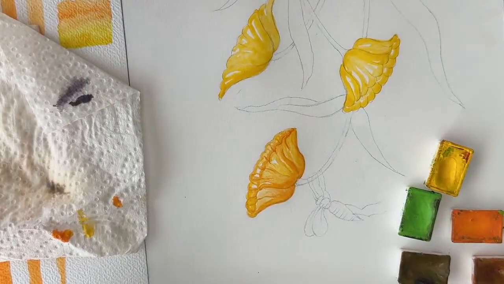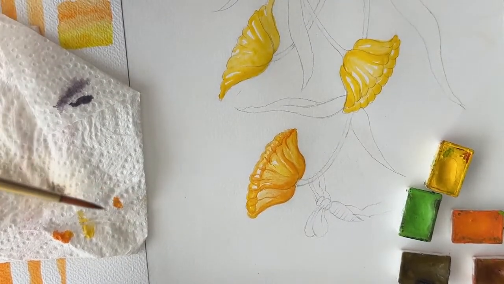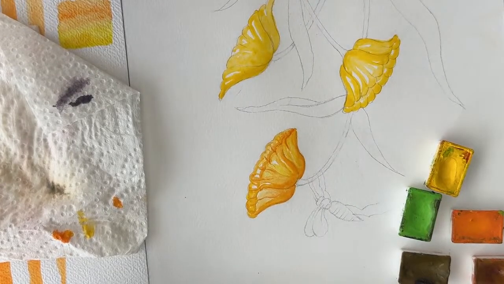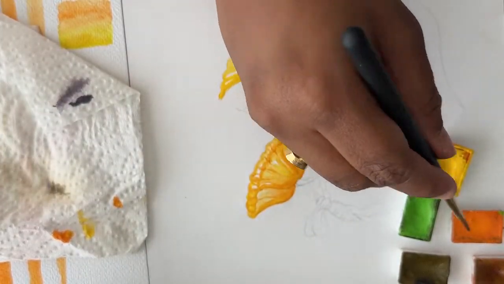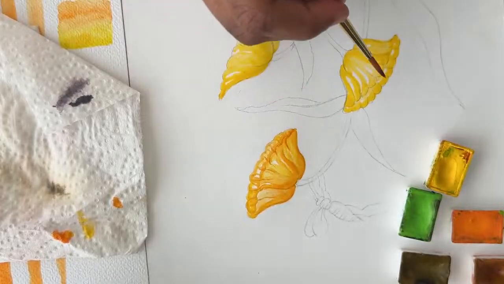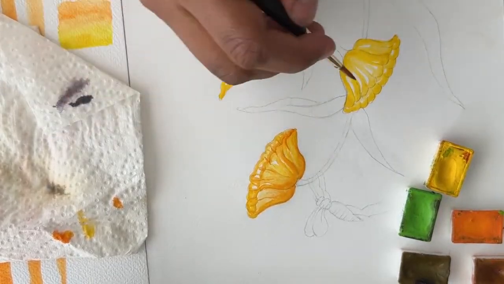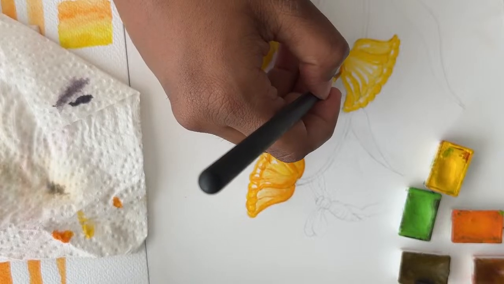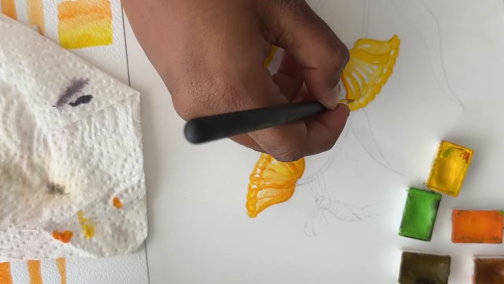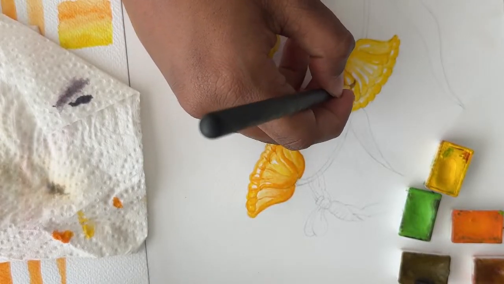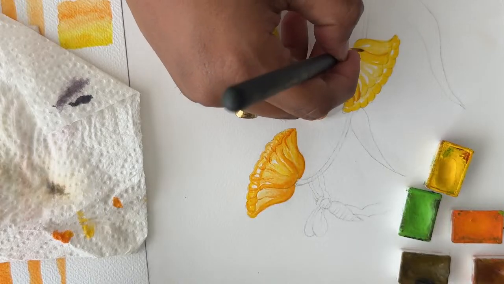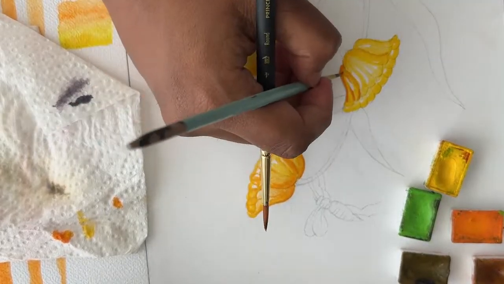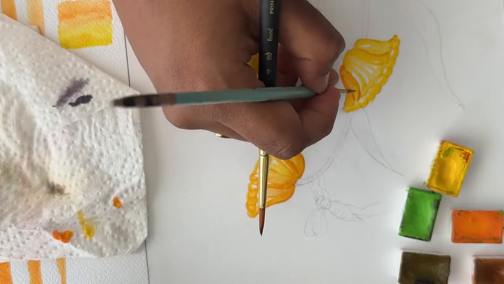Okay, so again, again, we will go with this one. We will start from the bottom, using another brush, going upward.